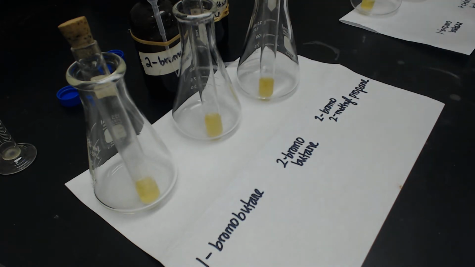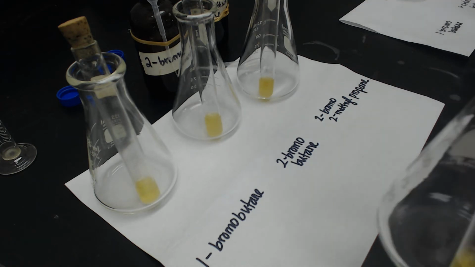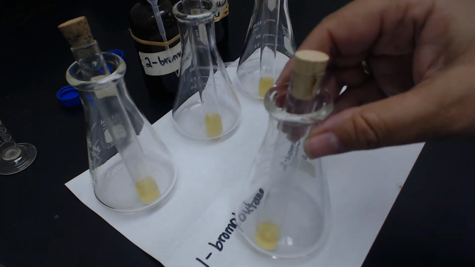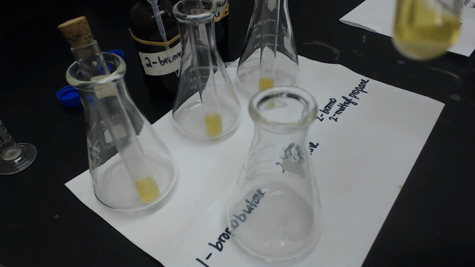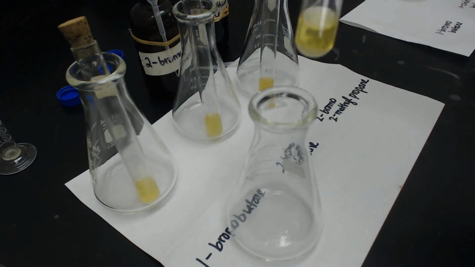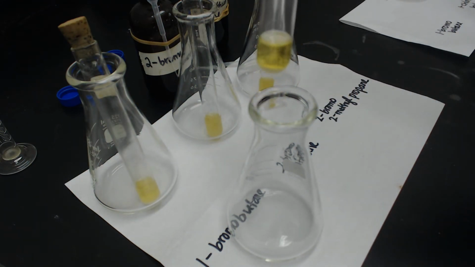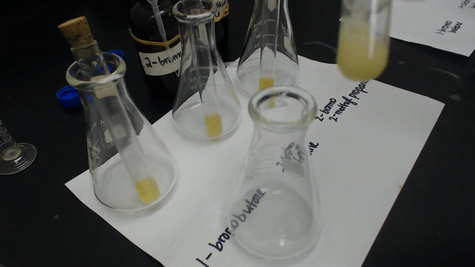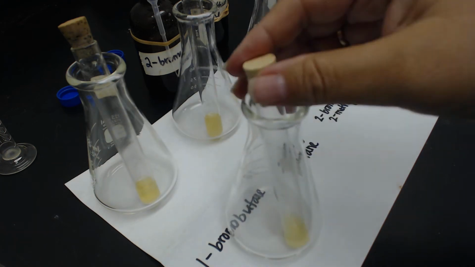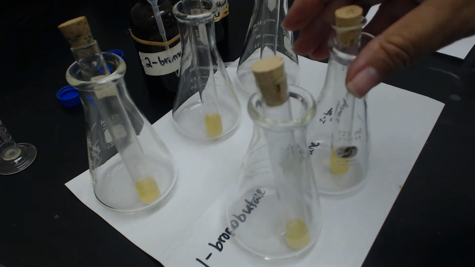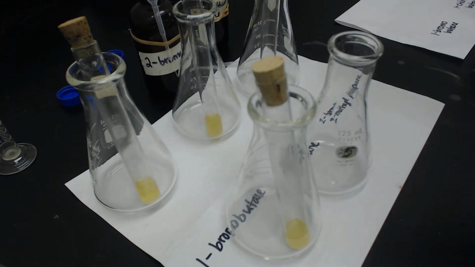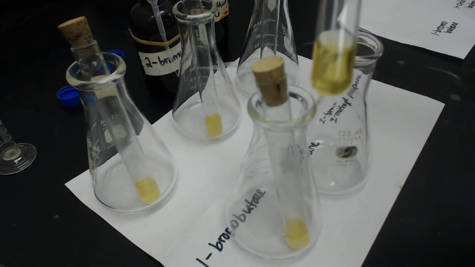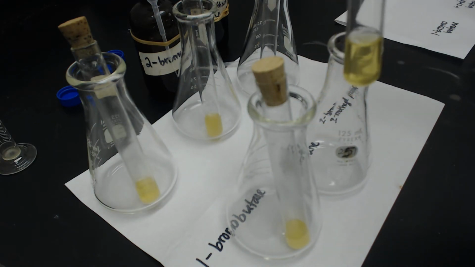Now let's look at the second part, which is the leaving group. Again, the 1-bromobutane, it's hard to see, but it's got a fair amount of precipitate sitting there at the bottom. If I stir it up, you can see it's very cloudy. The 1-chlorobutane is still clear, so it means that no precipitate has occurred.